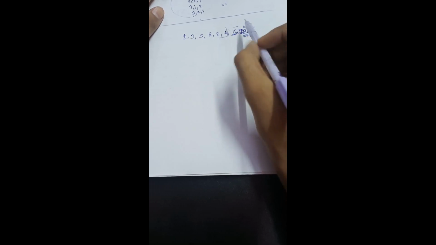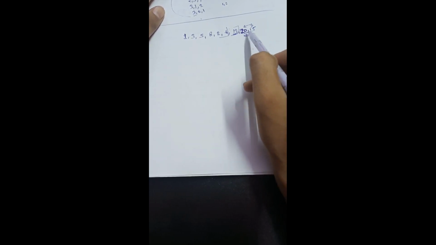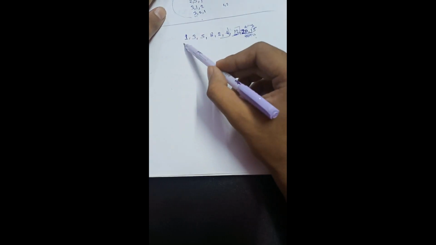Let's suppose this number is 20. Basically we have to find a number which is smaller than its next number. So here it is 12. Now I have to change these three numbers, and the rest will remain the same.